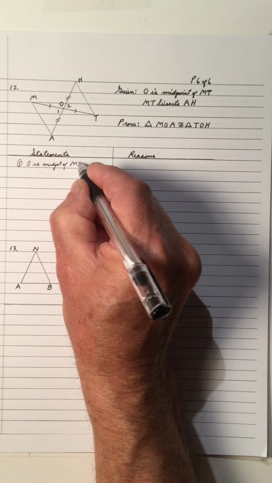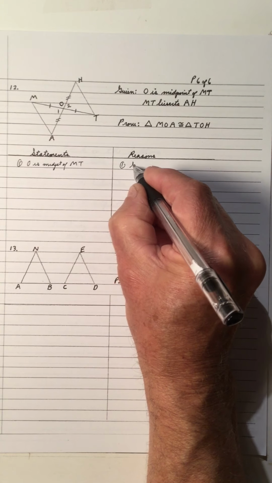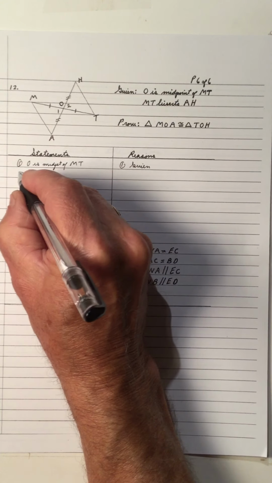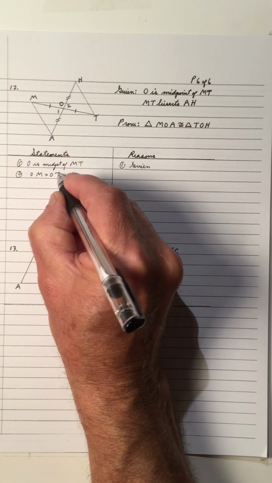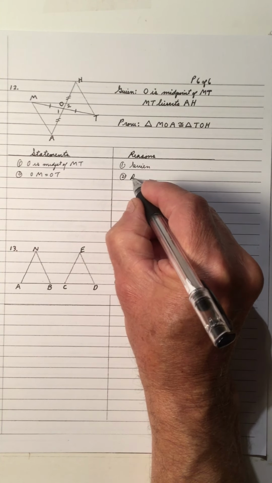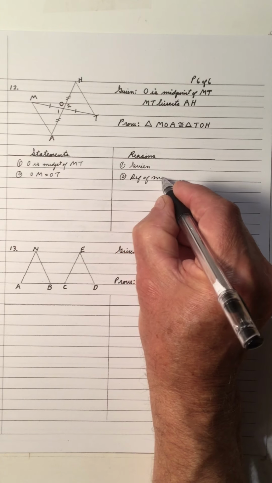So we got number one, O is the midpoint of MT, given. That means OM equals OT. Definition of a midpoint.